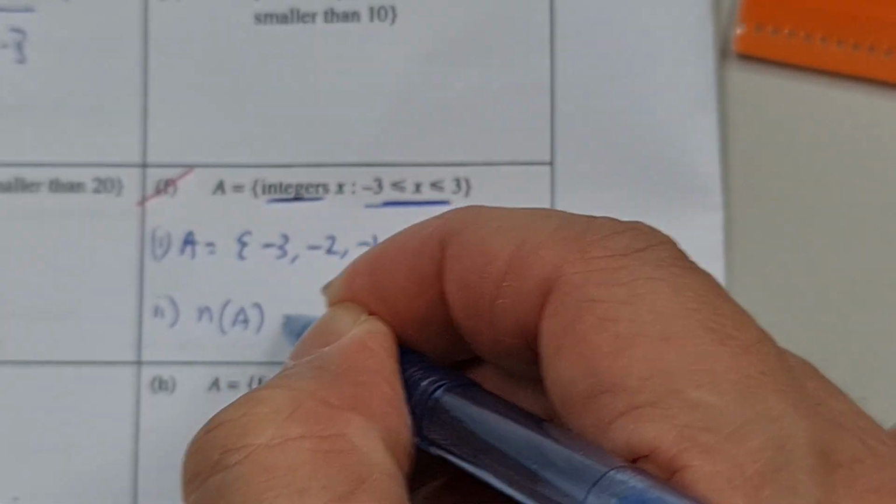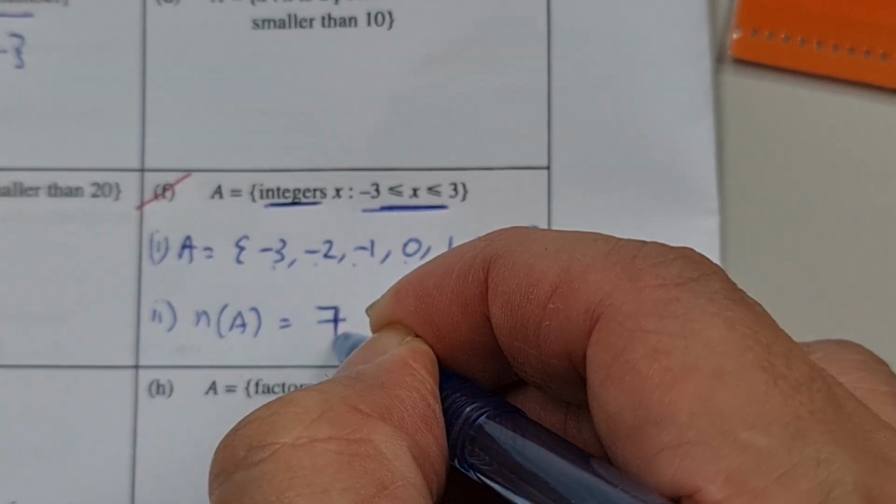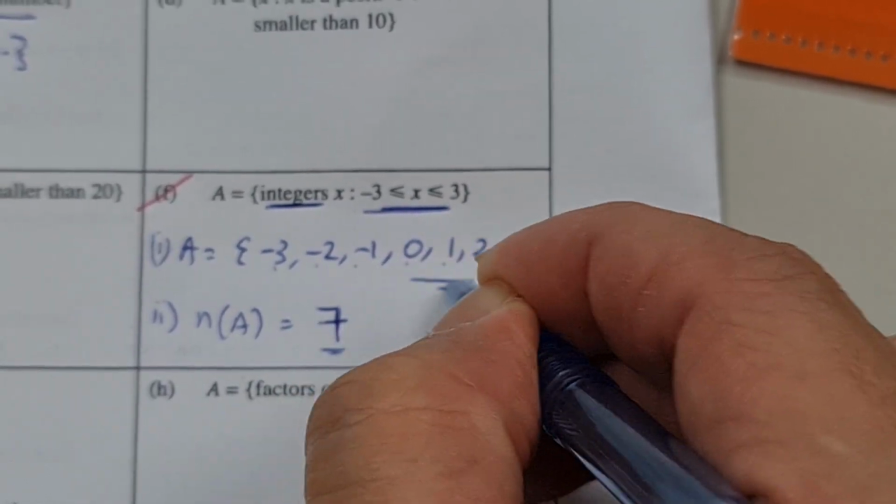Okay, so this is part 1. Then part 2, number of elements. So we just need to count 1, 2, 3, 4, 5, 6, 7. So it's also 7 for this.